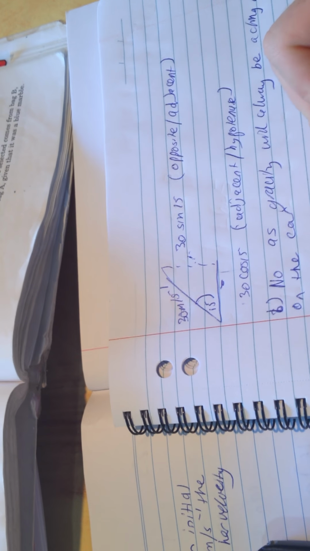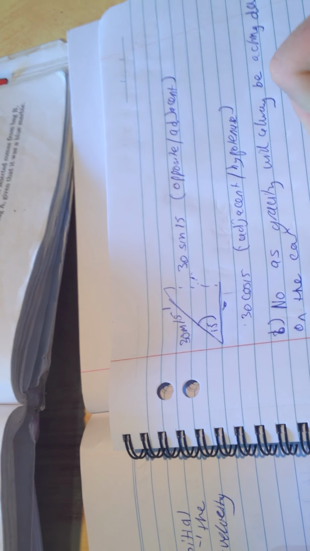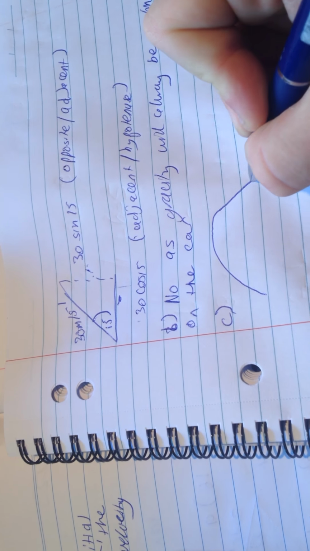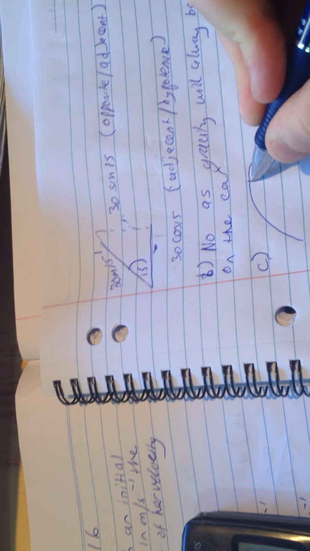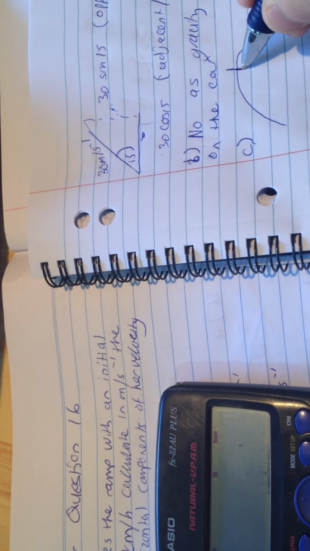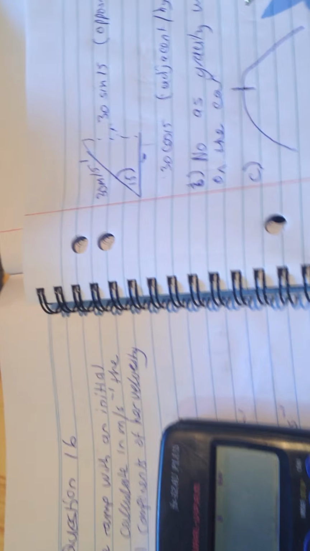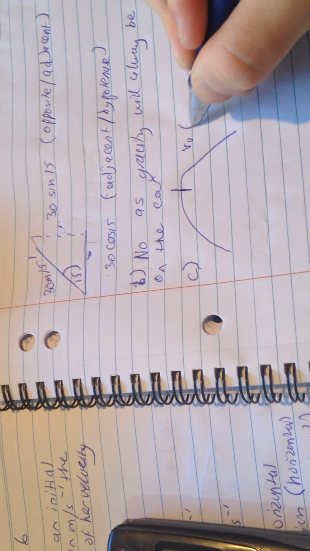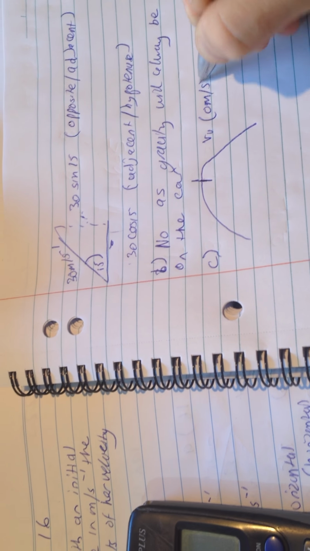Question C. What will be the velocity of the car at its highest point? Okay, so at its highest point, if we draw a parabola, the highest point will be here. Now, at its highest point, it does not go up and it does not go down. Therefore, its vertical velocity would equal 0 meters per second.